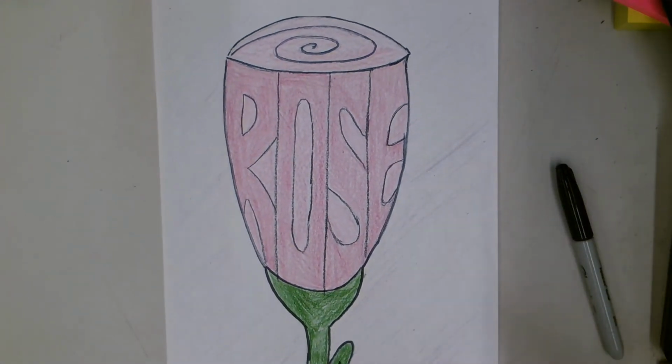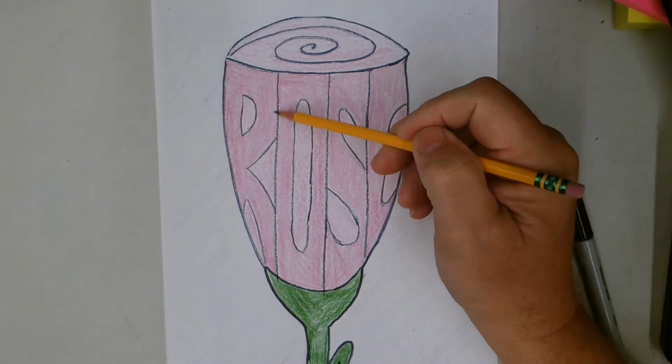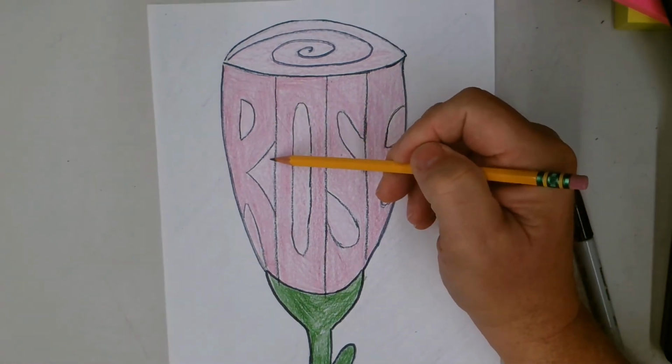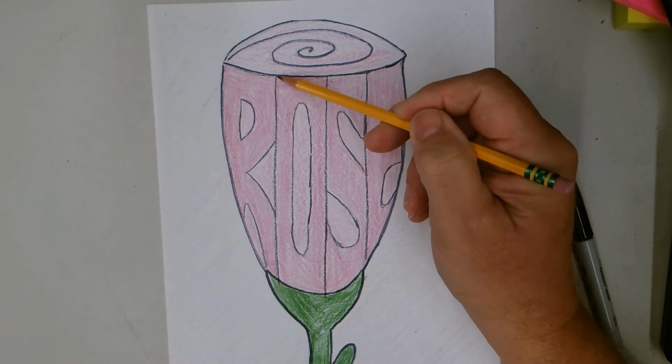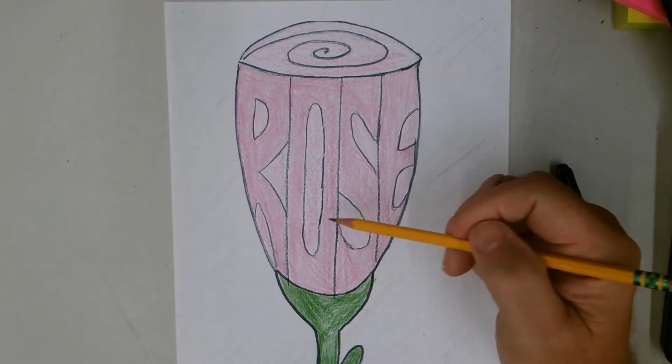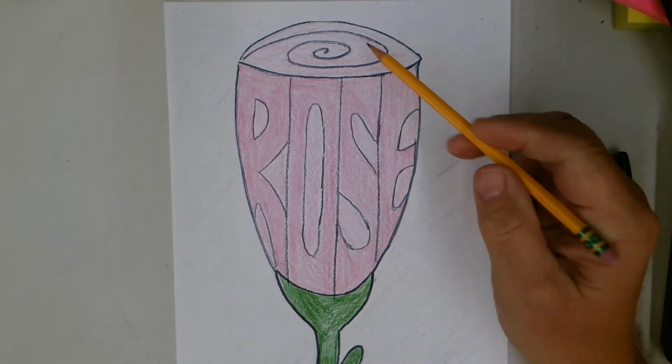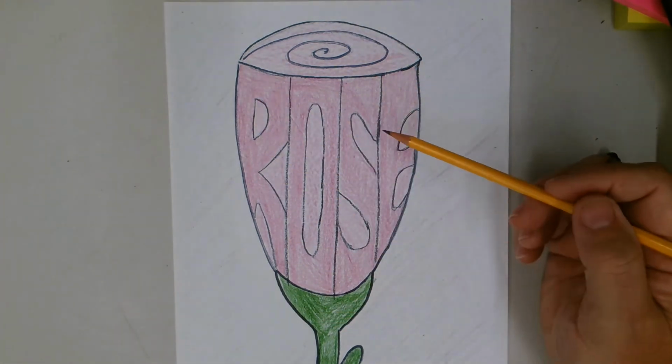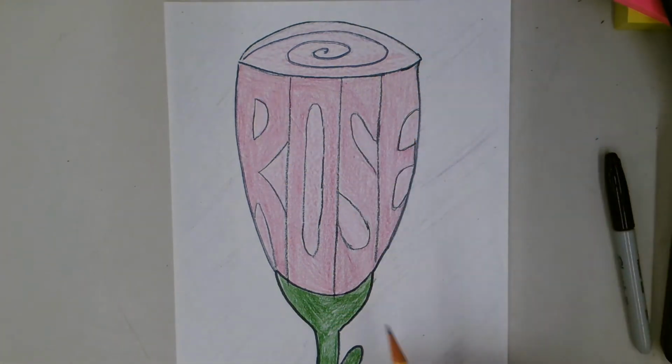Now following the directions, here's the word rose. And I would have liked to see a little space, this lighter color, in between these letters instead of relying on this line. But all of the letters are very easy to see. You can still see the shape of the rose. But the word symbol is not drawing a picture and then writing letters on it.